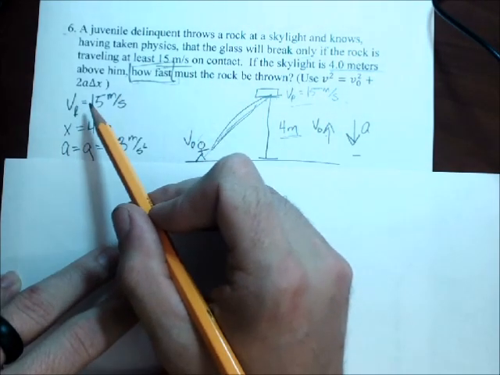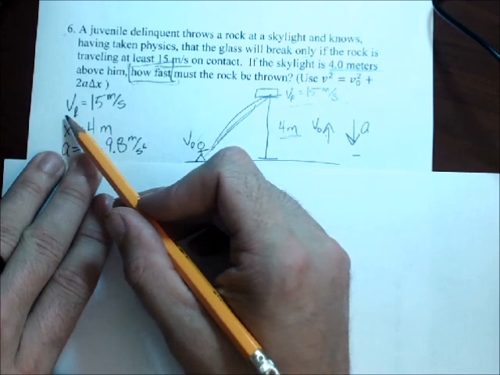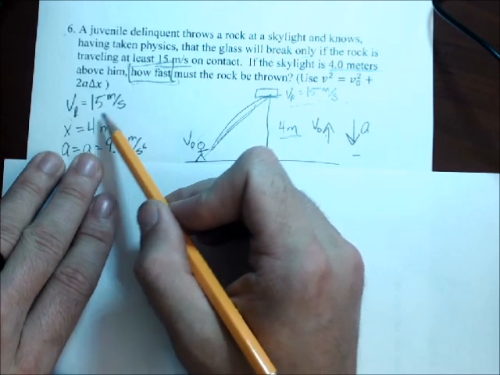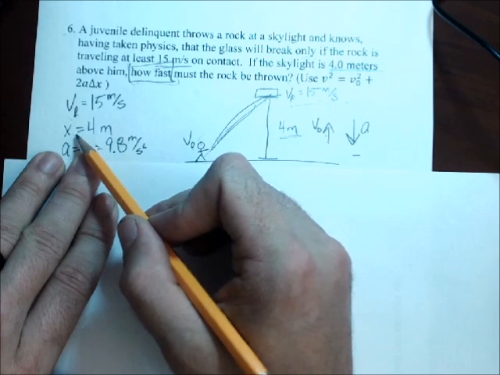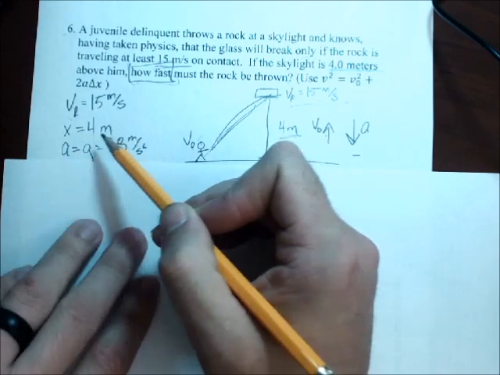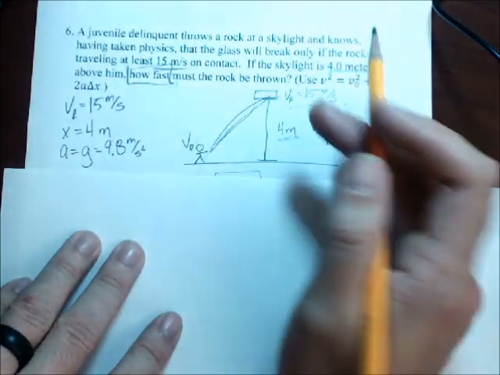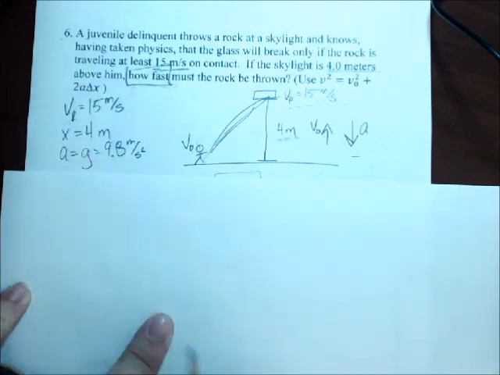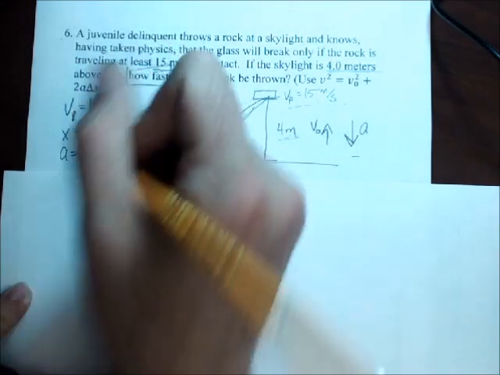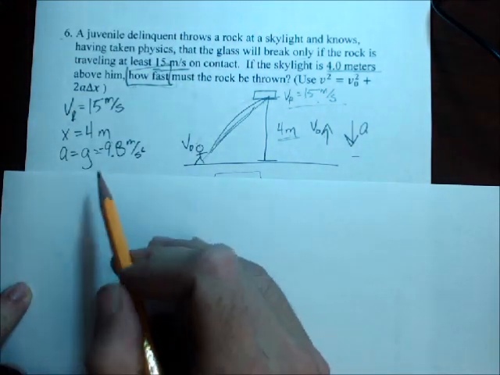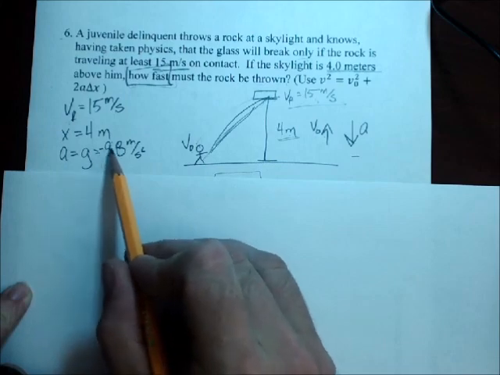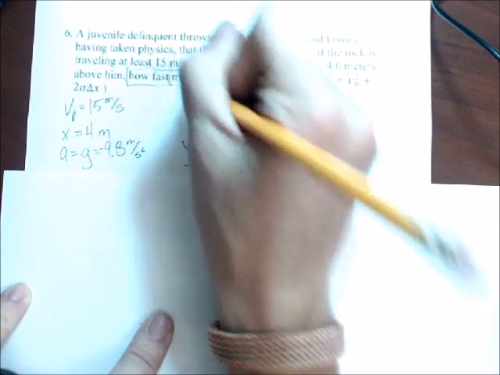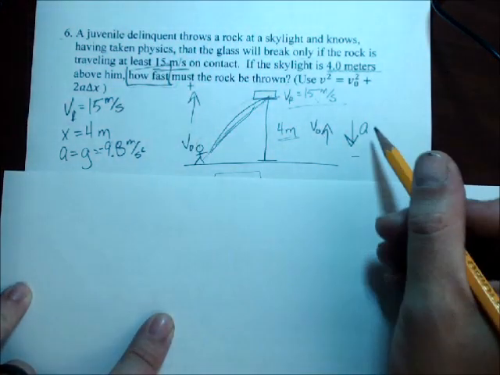So we're going to copy down some of the things we know. We know our final velocity here is 15 meters per second. We know the change in height is 4 meters. And we know that the acceleration due to gravity is always 9.8 meters per second squared. In this case, we're going to give this a negative, and we want to get in this habit of considering gravity to be a negative 9.8 meters per second squared. That is to say that up is in the positive direction and down is in the negative.